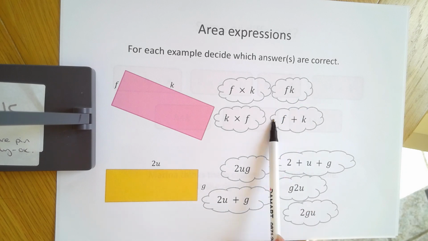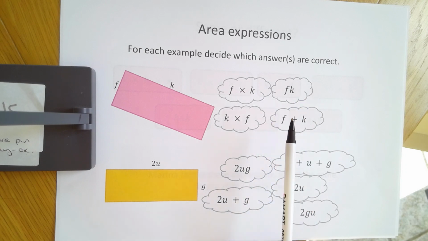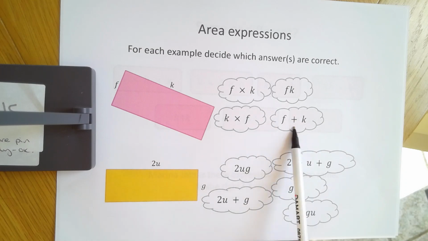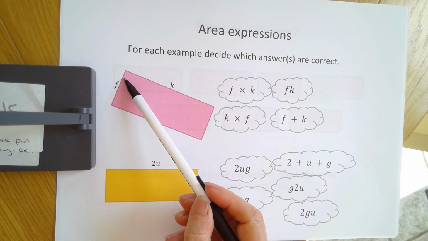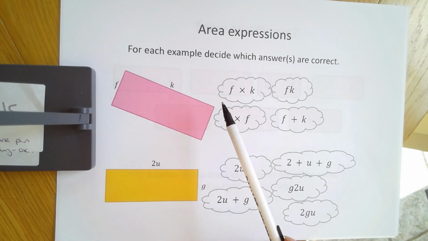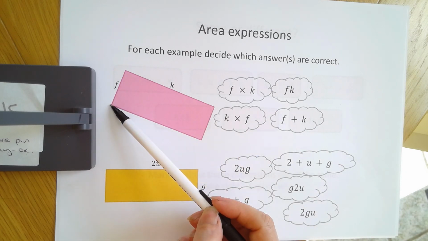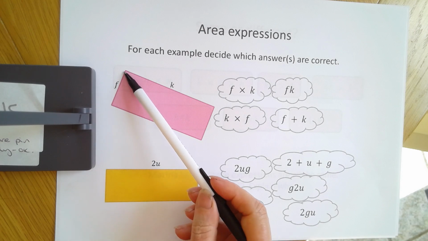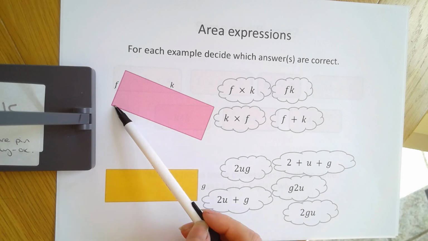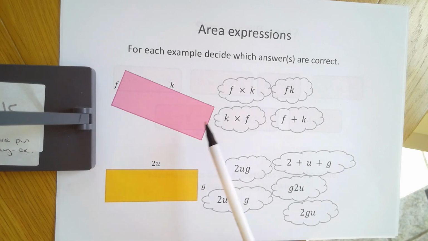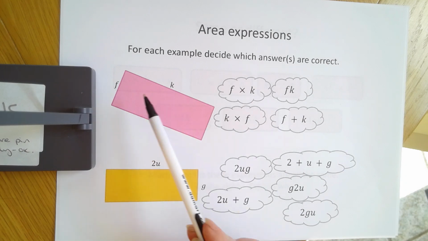Sometimes people would have put f plus k for this. If you were adding these, we're adding lengths. So we'd be adding the length f to the length k. So what you would actually be working out is the distance going from here round to here. If we then doubled it, we'd actually get the perimeter. But for the area, we are multiplying your length and your width together.